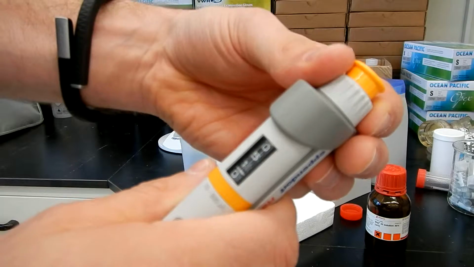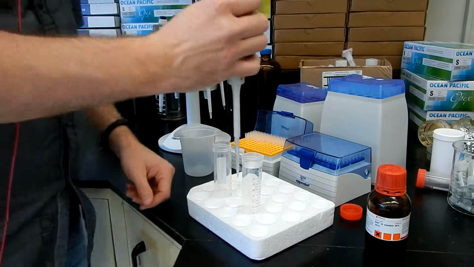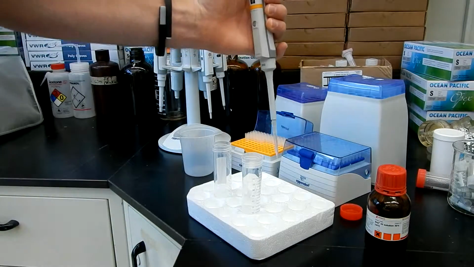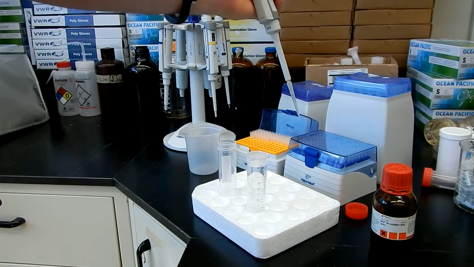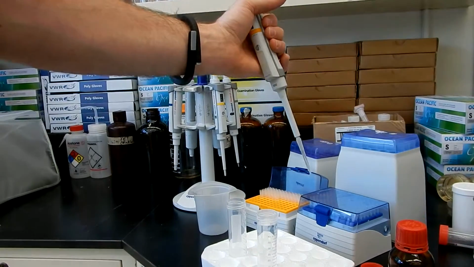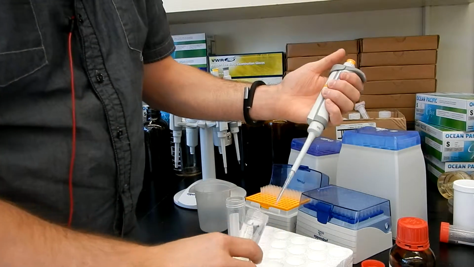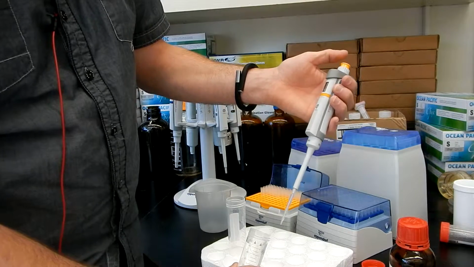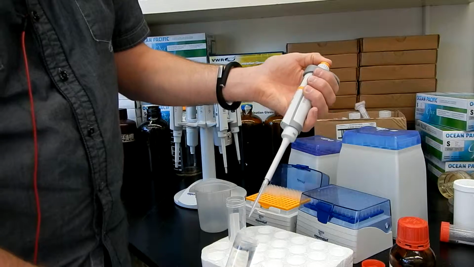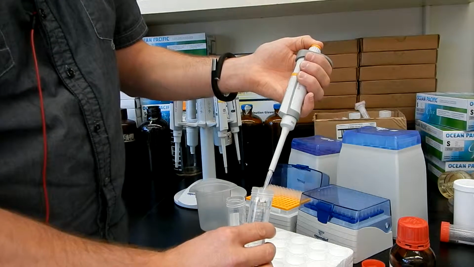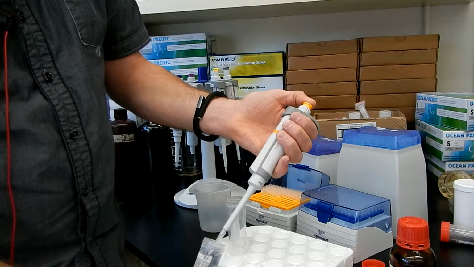So I adjust by turning the knob. So I have my 50. Let's zoom out a little. Okay, so first of all I need to press on the button to the first resistance. I go in the liquid and then release the piston slowly.